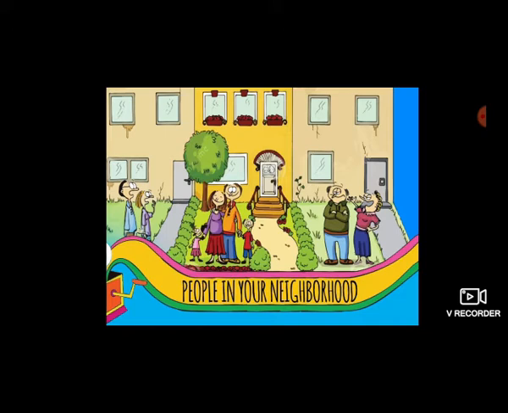We have so many different places in our neighborhood, such as hospital, grocery shops, police station, post office. Some of the areas also have schools in their neighborhood, and some people that we have in our neighborhood, teachers, policemen, doctor, they all are our neighbors.